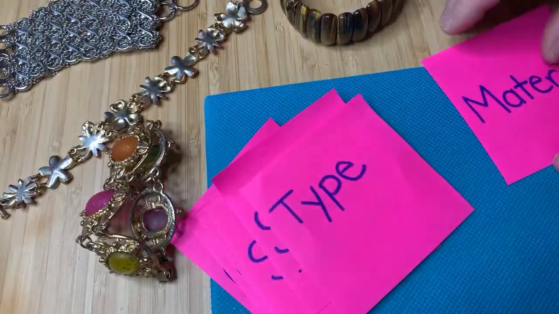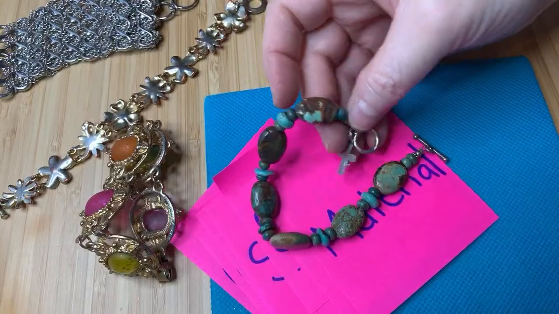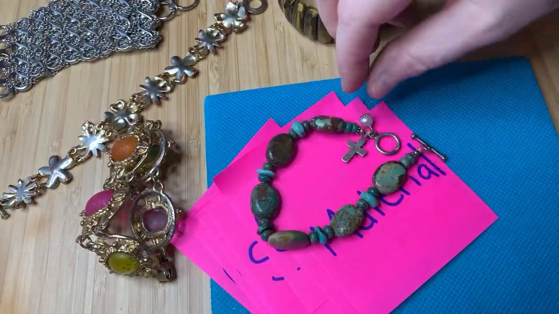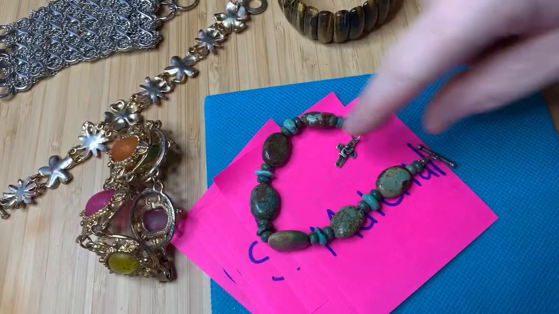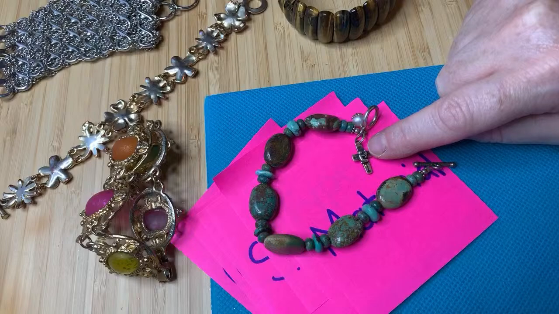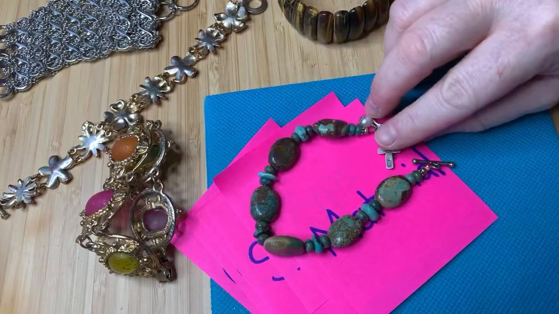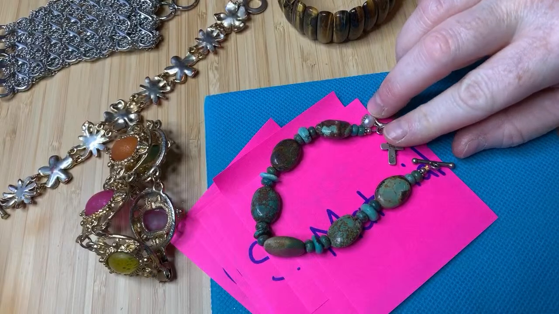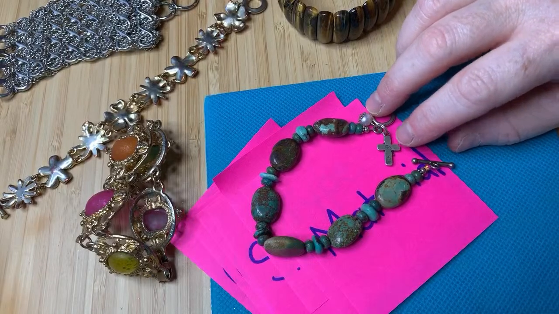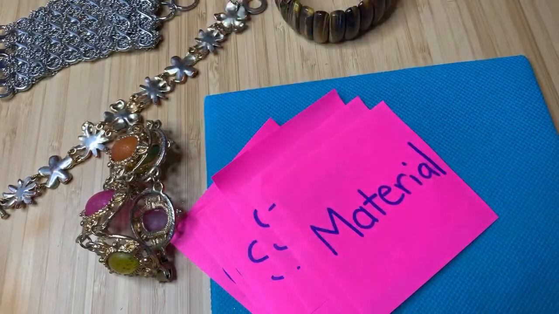Stone, type, material, etc. Now on this one, I would probably also put religious or Christian, because there's a mom and a baby, so there's a little bit of extra you can throw in. And if it's silver, you can put silver in there as well. And whatever the maker, there's some kind of maker on the back. I can't read it.